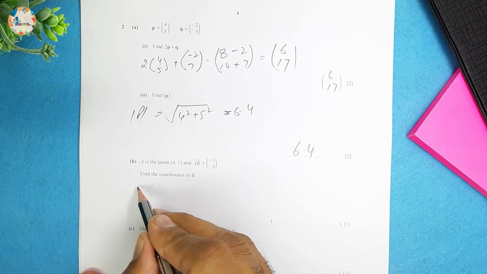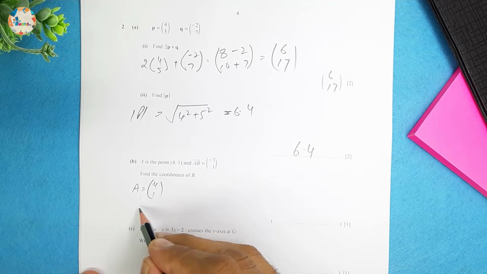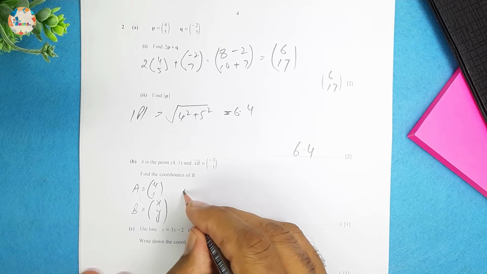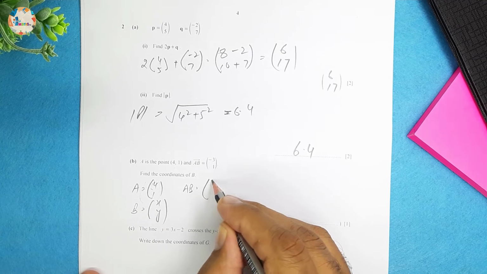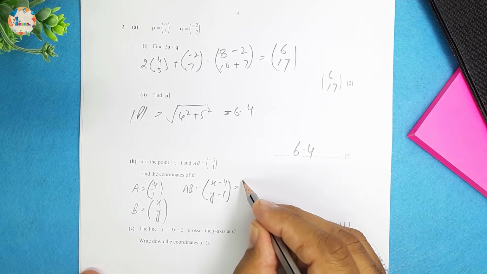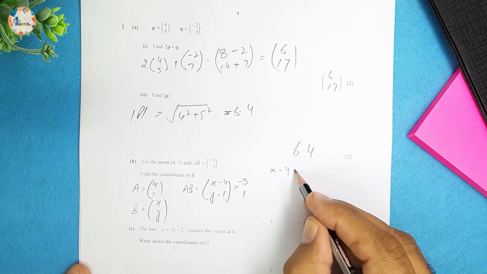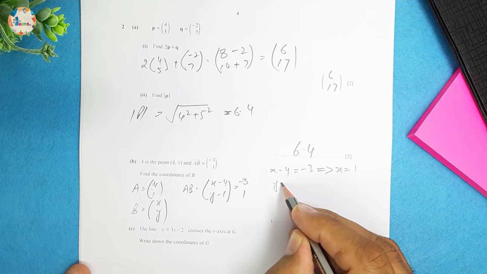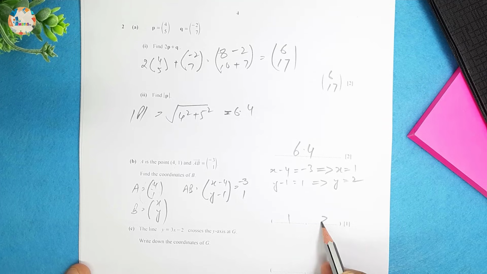We can take B as (x, y), and AB will be equal to (x minus 4, y minus 1). We know AB is equal to (-3, 1), so x minus 4 is equal to minus 3, which implies x is equal to 1, and y minus 1 is equal to 1, which implies y is equal to 2. So x is equal to 1, y is equal to 2.